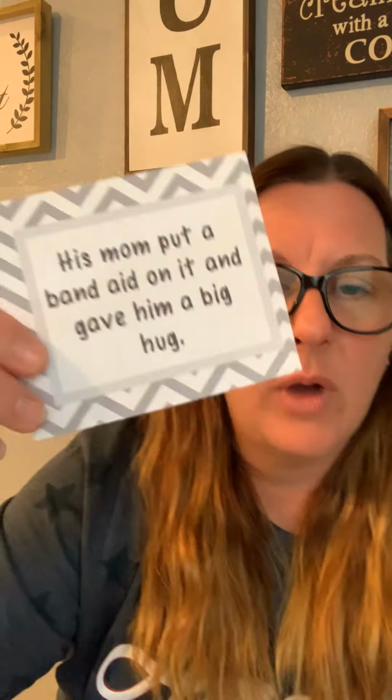Now, how could he fix this problem? Could he get a glass of water? Does that make sense? Does that really fix his knee and the scrape? No, that doesn't make sense. Could he go swing instead of riding his bike? Maybe, but is it fixing the scrape? No, it's not fixing the problem that just happened. So let's see what the solution was.